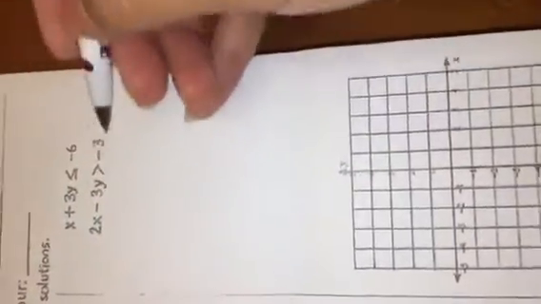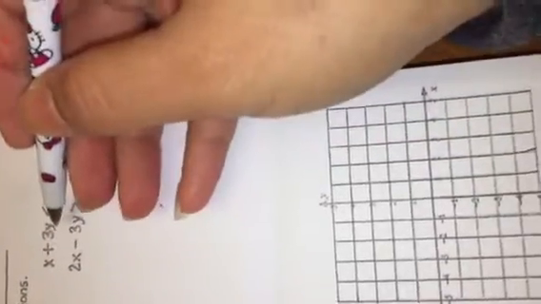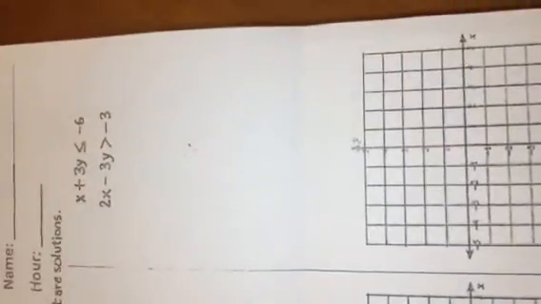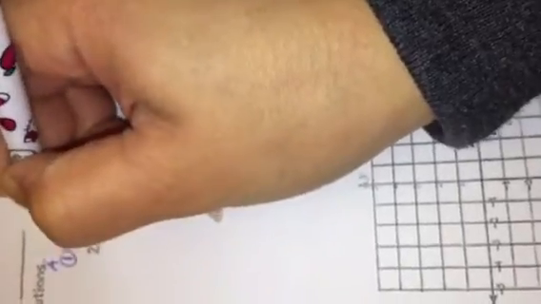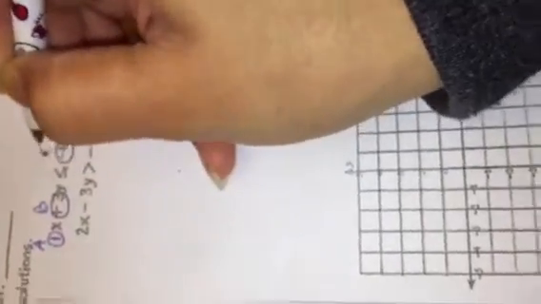So again, they're in standard form. X first, Y second, so perfect. They're not trying to trick us there the way they try to do in the first foldable. This number right here next to X is A. The number next to Y, it's B. And the last number is C.